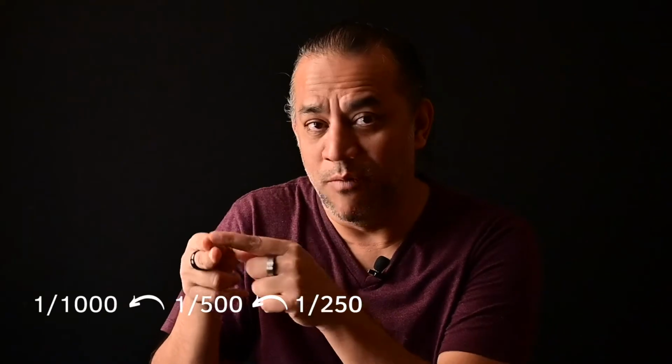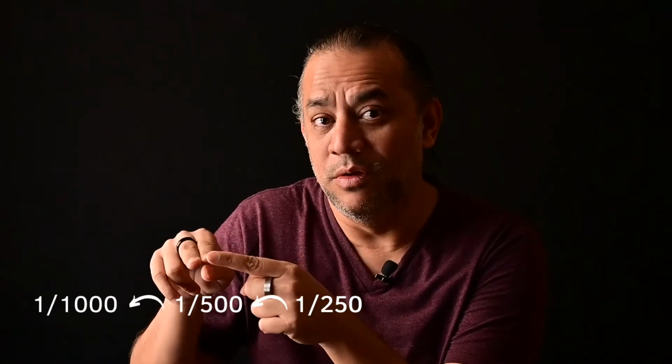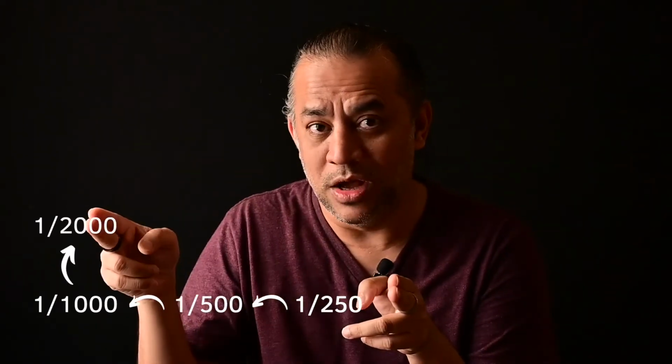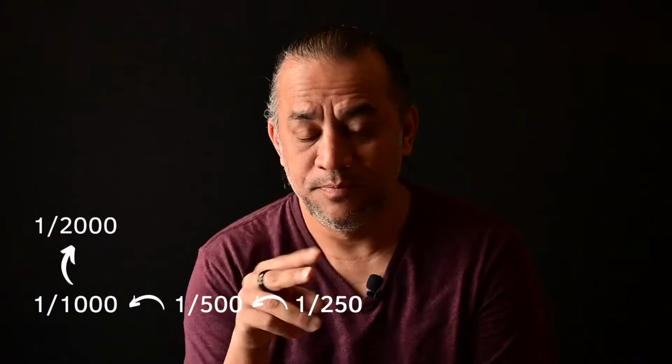And let's say I want to increase my shutter speed by 3 stops from 250th of a second. It means that I have to go to the positive side. So at 250, one stop, the double of 250 will be 500. From 500, the double will be 1000. And from 1000, the double will be 2000. So as you can see, the 3 stop increment from 250 to 2000 is 3 stops.